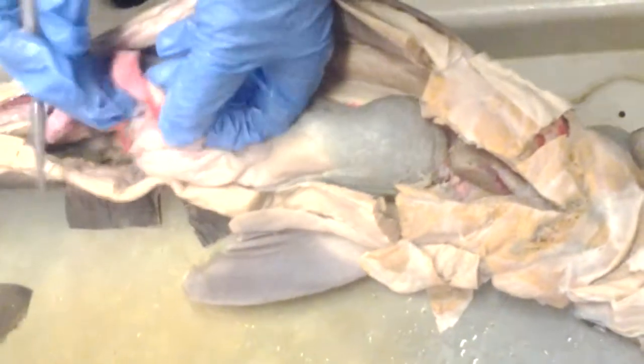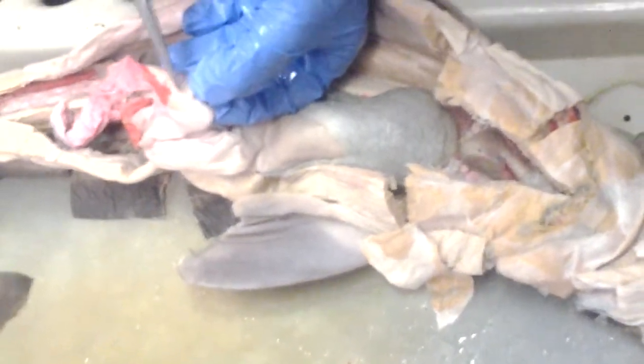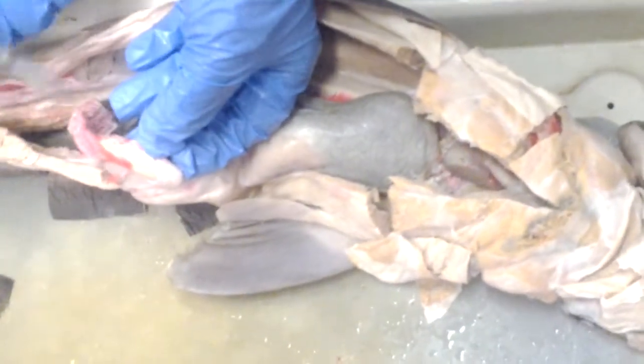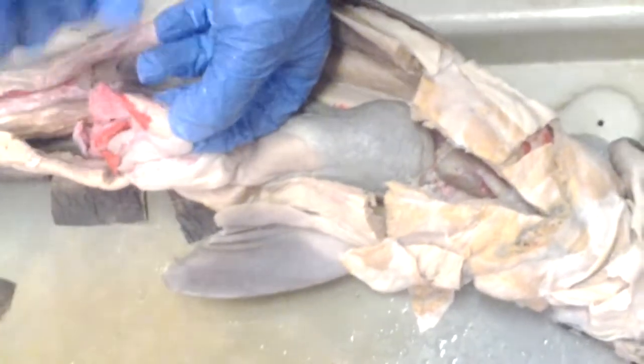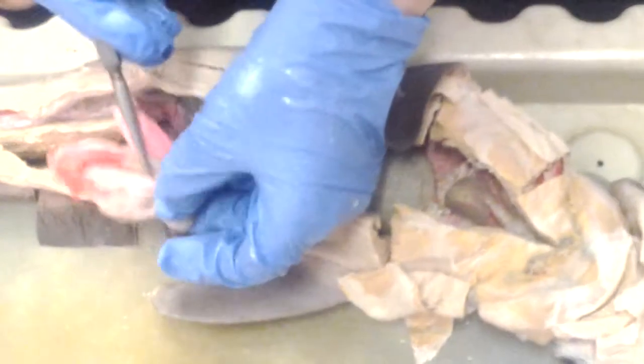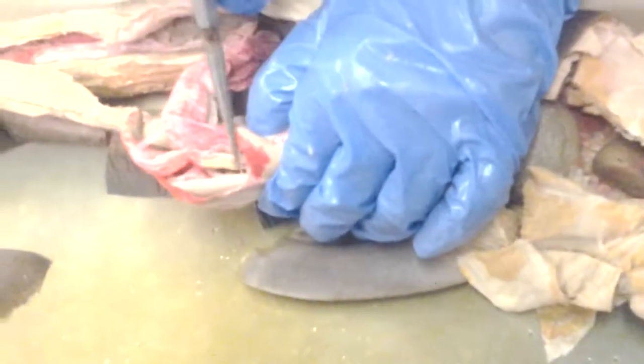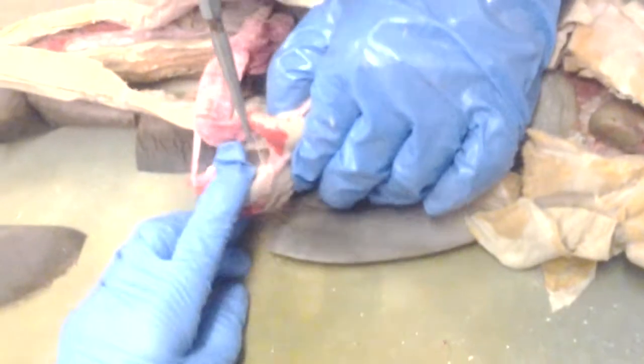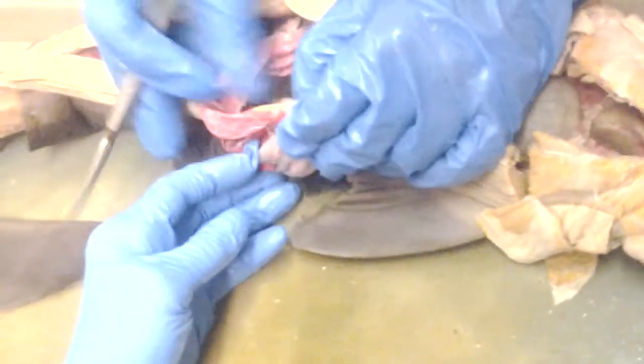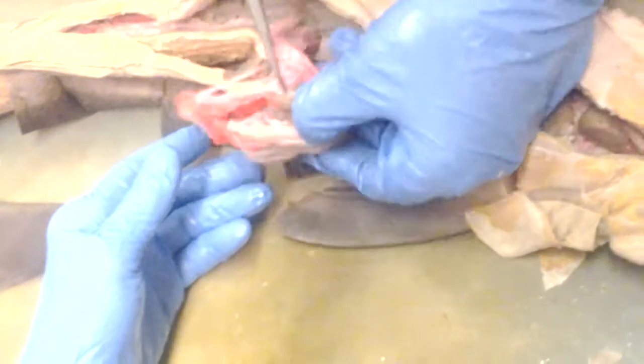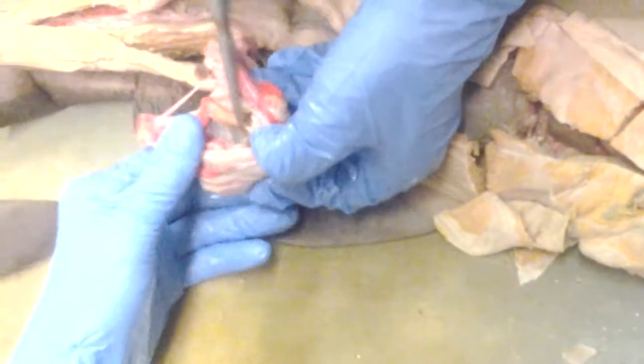Now, let me ask you another question. What's that? That's the ventral lobe of the pancreas, right? The pancreas has three parts: ventral, dorsal, and isthmus. So this is the ventral lobe of the pancreas. Now this is the dorsal lobe. The yellow up here is the dorsal lobe of the pancreas. The dorsal is longer and the ventral is shorter. Can you see this yellow part right here?